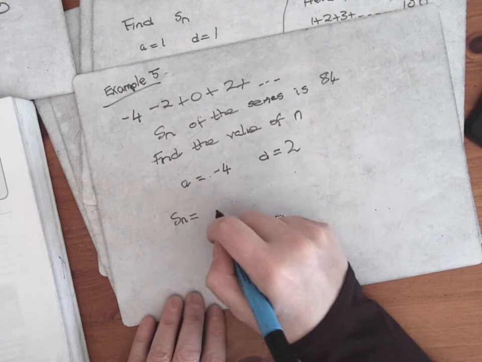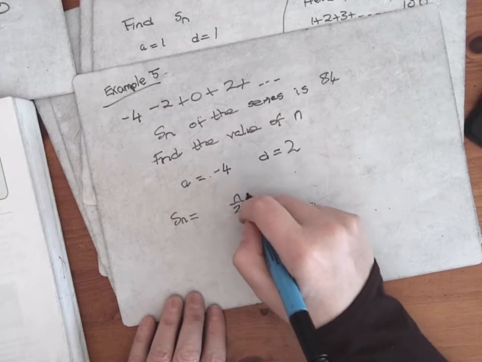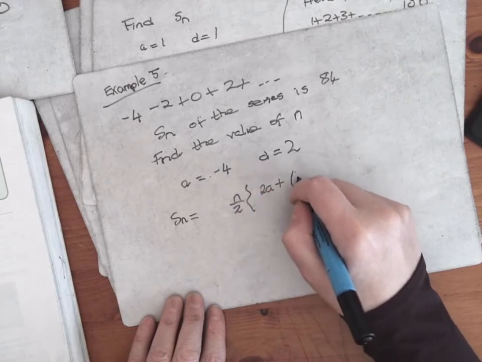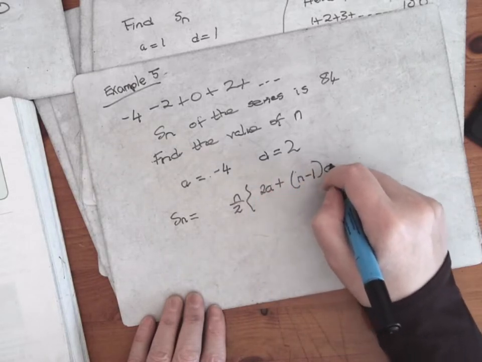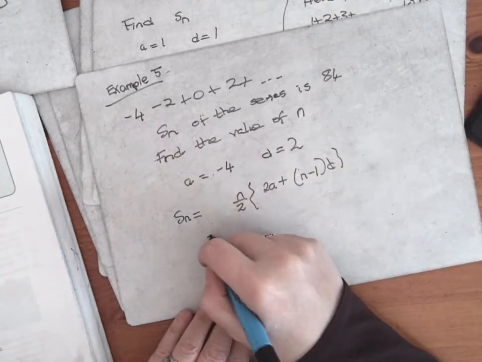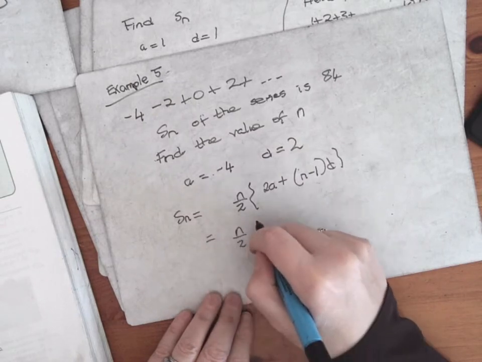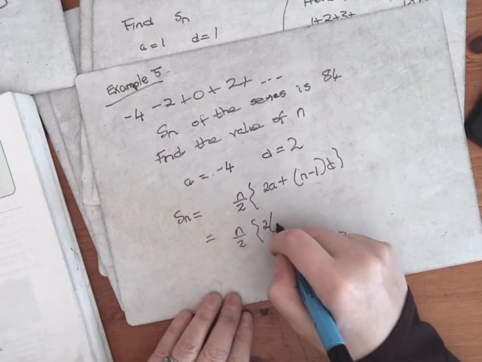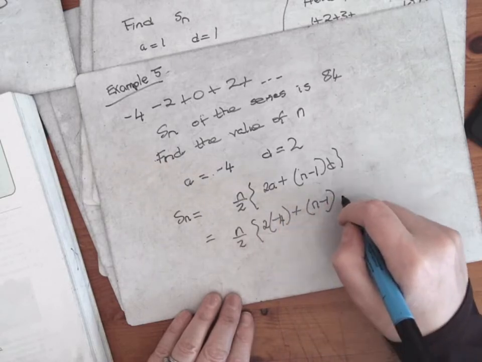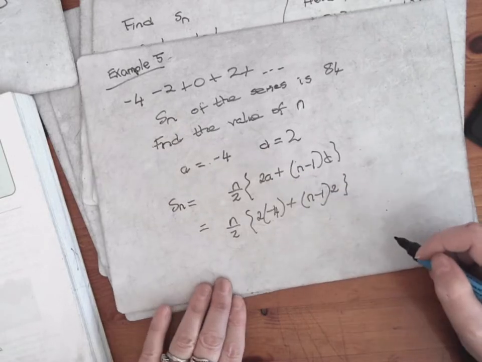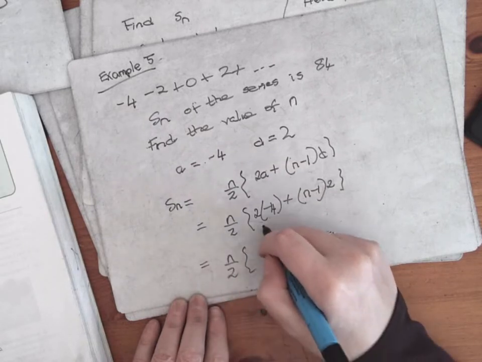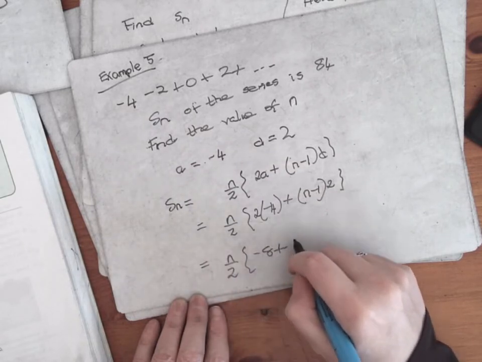Okay, so then let's write out Sn. The formula is n over 2 times 2a plus n minus 1 times d. So that's n over 2 times 2 times minus 4 plus n minus 1 times 2. Tidying that up, that's n over 2 times minus 8 plus, multiply in here by 2.